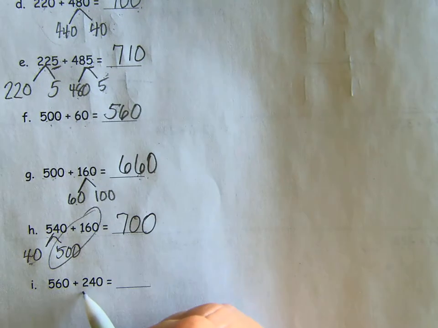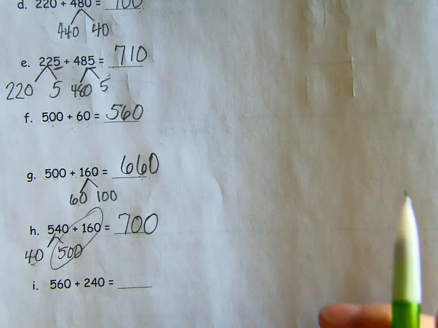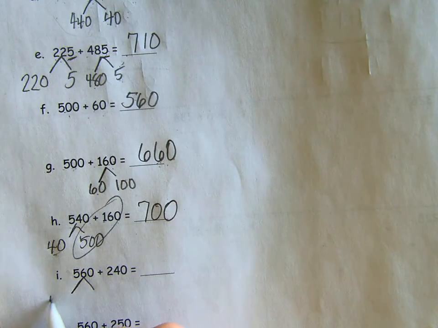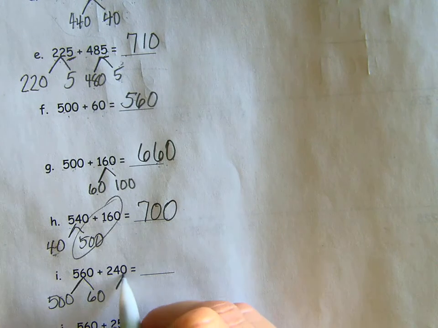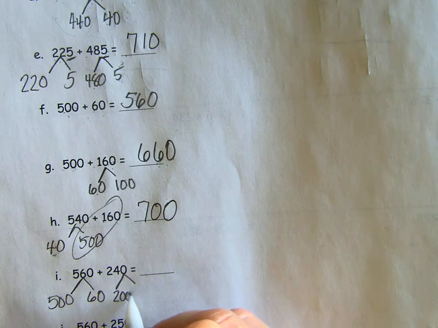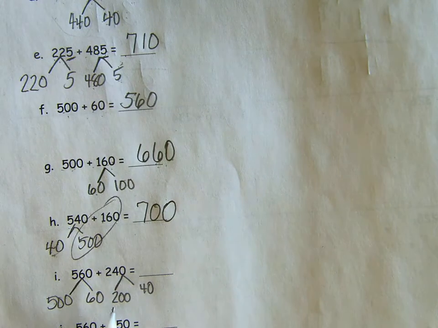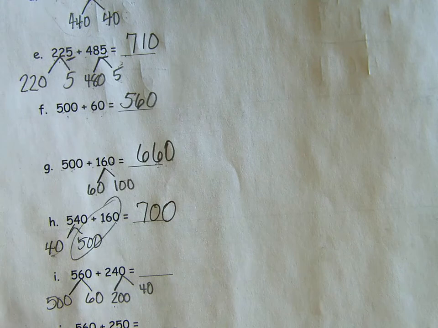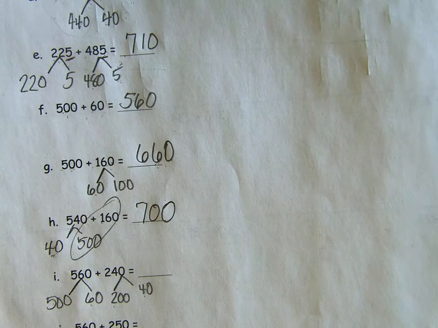So now, looking down here, oh my goodness, very different answers. But can we do this? 560, 240. 500 and 200 is what? 700. 6 tens and 4 tens.